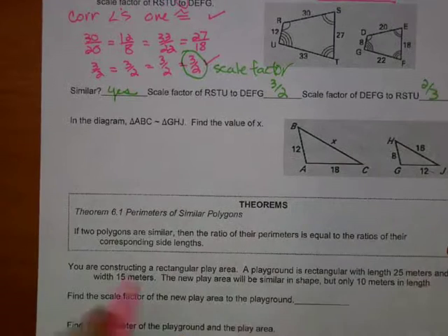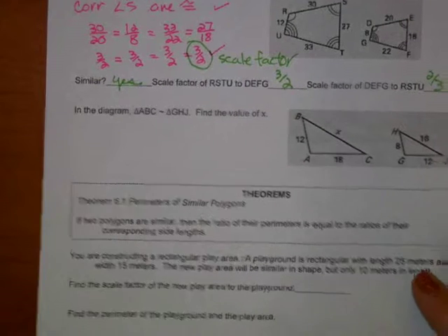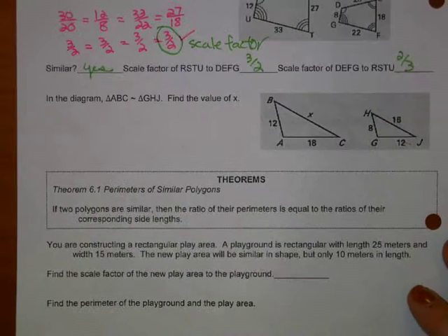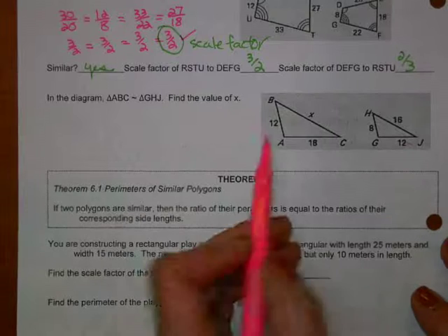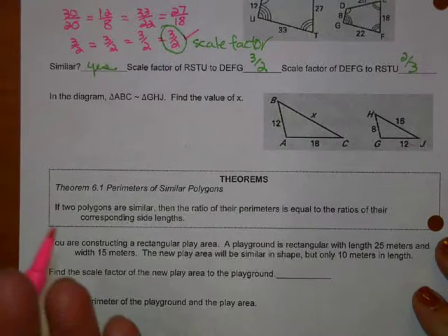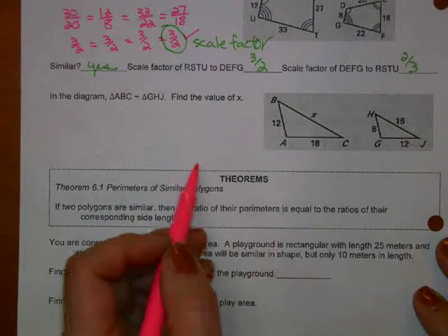In this diagram, these triangles are similar. Find the value of x. All right. So if they're similar, I know I can set up a proportion with corresponding sides and solve for x. You kind of were doing that already yesterday. So you just choose a couple sides you can work with. It doesn't matter what direction you go. You just have to find x.